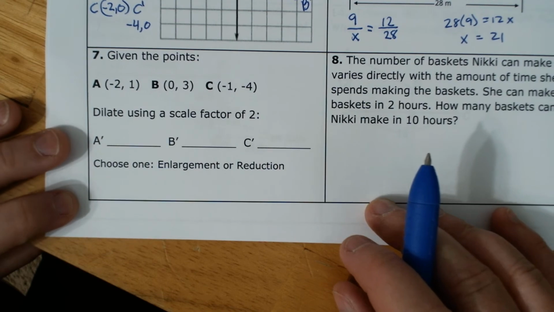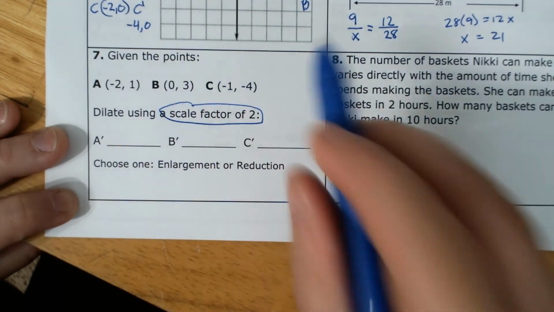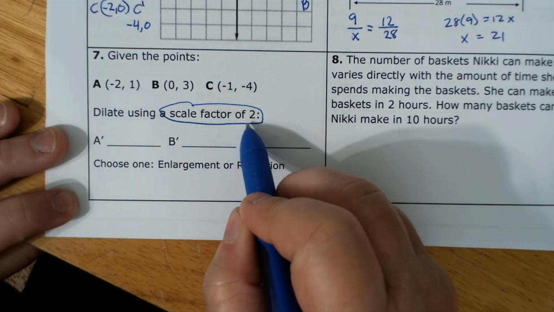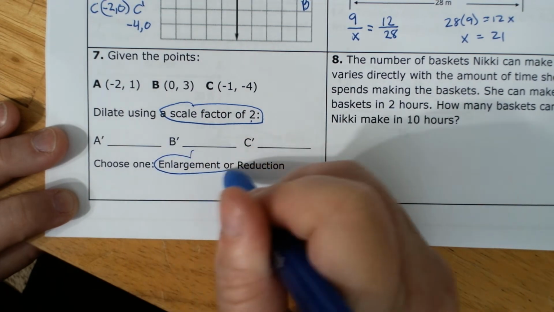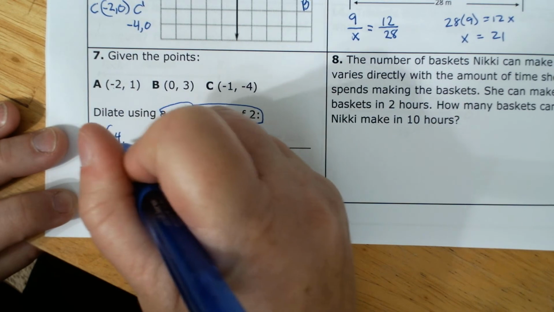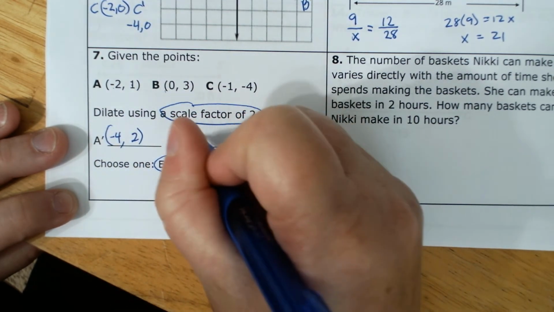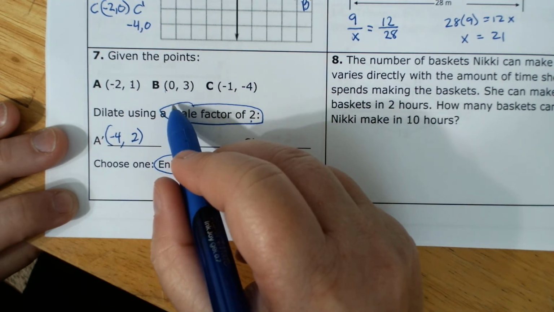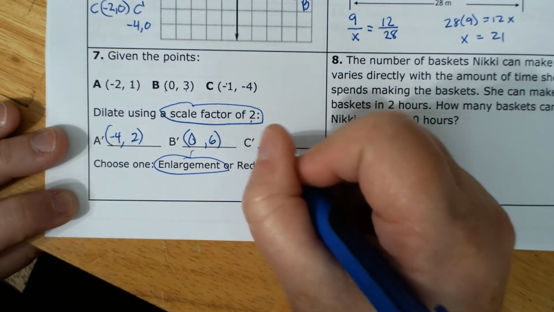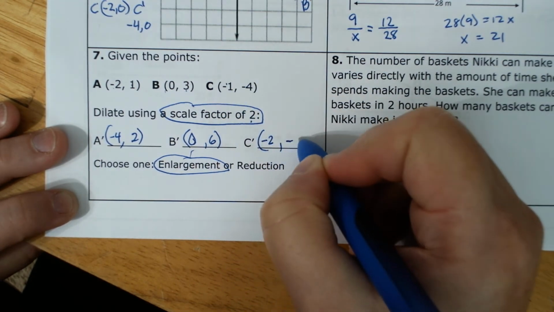Given the points, dilate using the scale factor of 2. That just means multiply everybody by 2. And is it an enlargement or reduction? Because 2 is larger than 1, it is an enlargement. 2 times -2 is -4. 1 times 2 is 2. 0 times 2 is 0. 3 times 2 is 6. -1 times 2 is -2. -4 times 2 is -8.